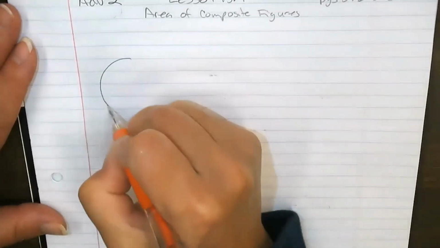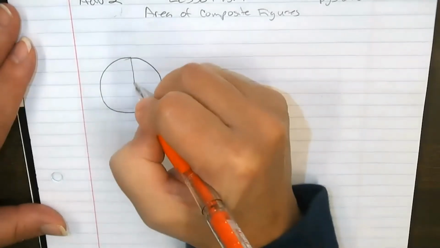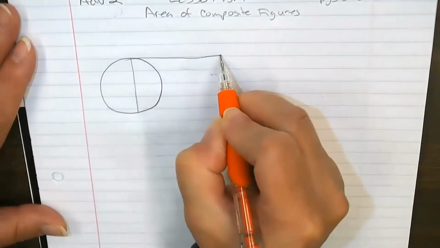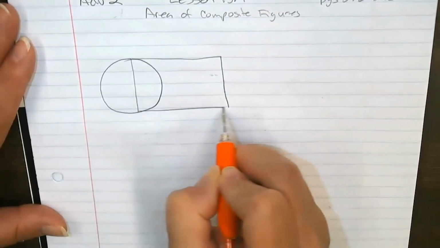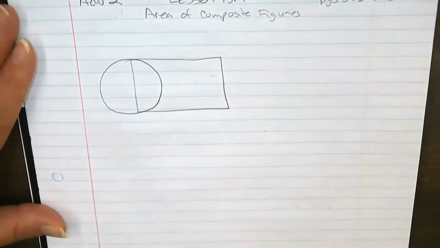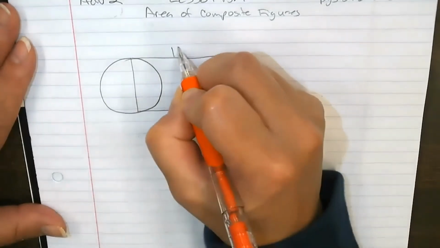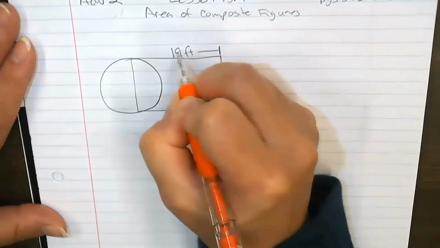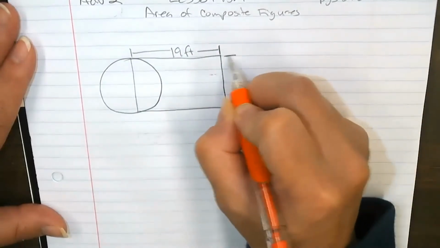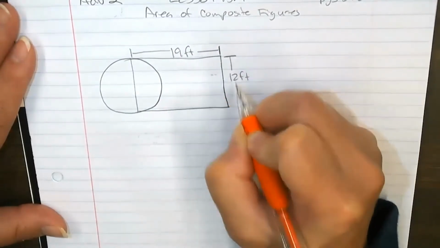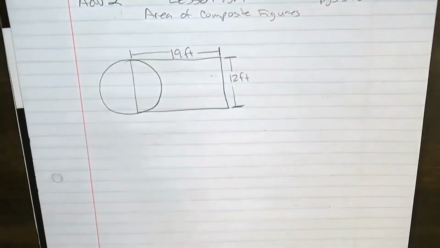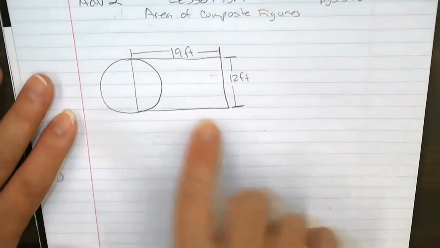Sometimes the book likes to do this to us. The book likes to give us a figure like this, like a basketball court. They're going to give us a circle and a rectangle that overlap, and they want us to find the area of this figure. So that's 19 feet, and this is 12 feet. So they want us to find the area of this composite figure.